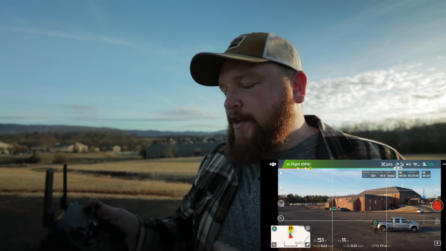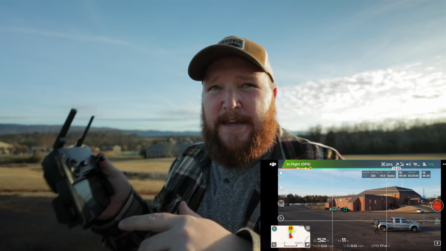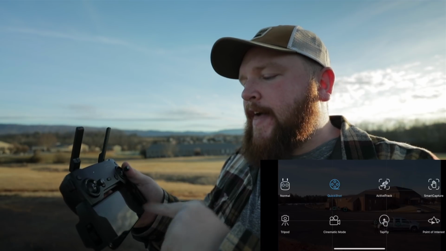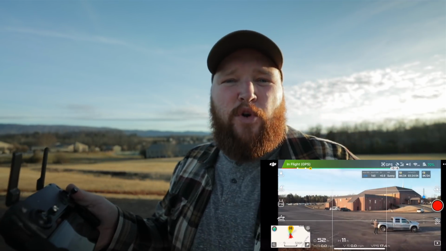All right, so once you're done with that shot, you can actually go back to the menu and pick a different one. So for example, if you'll notice, where the drone icon used to be on the controller, it's now the little QuickShots reel. So we can click on that and then just hit the normal mode. Then it brings us back to normal operation.